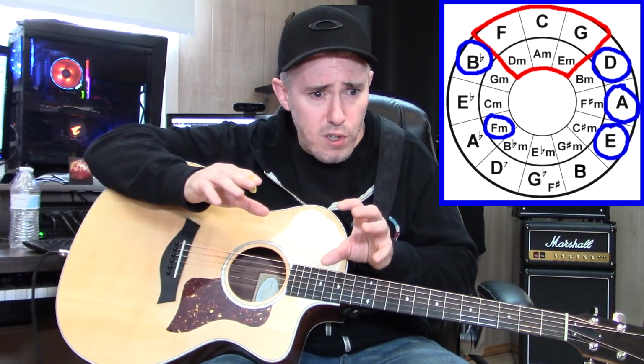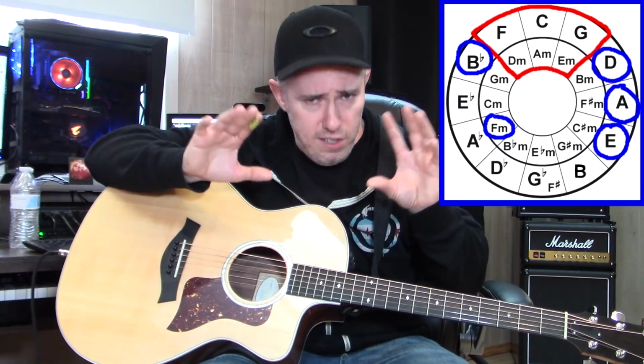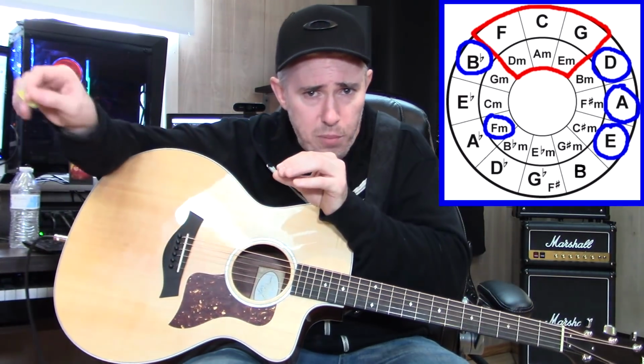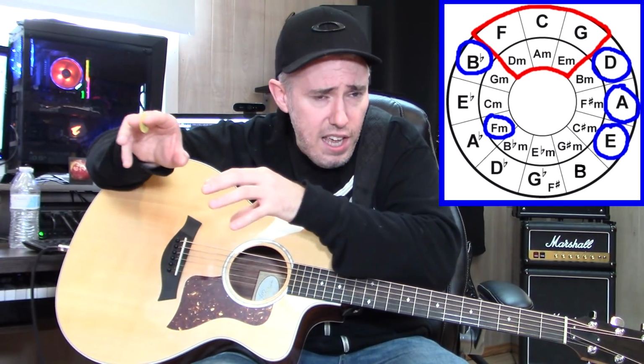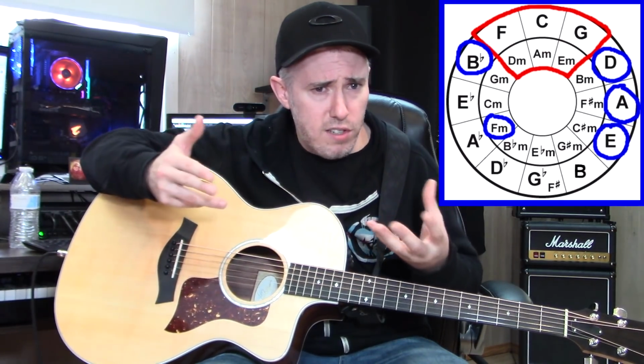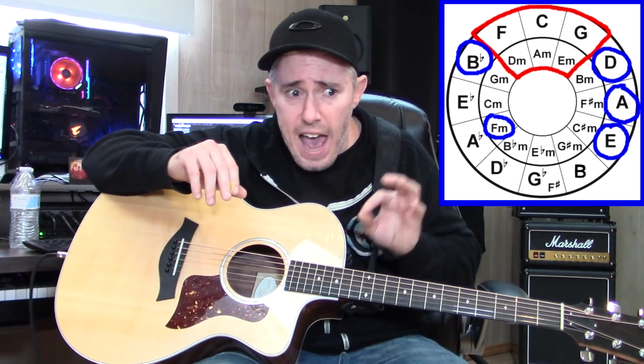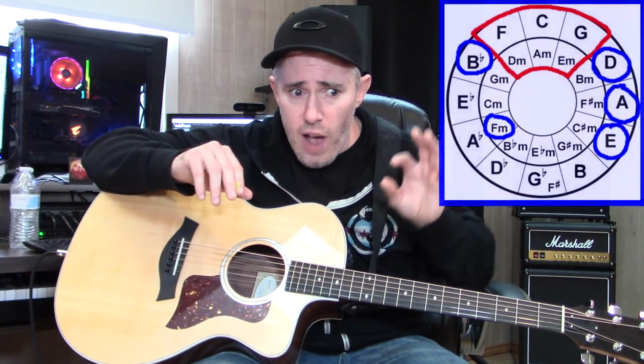Borrowed chords mean that it's all part of one key, but you're using other chords from other places that aren't in the key of C, but the song still works. The song sounds good. The reason for using these out-of-key chords is just to add interest to the music. As this song is happening in the key of C and he's borrowing chords from these other places, he's singing over top of it the whole time.